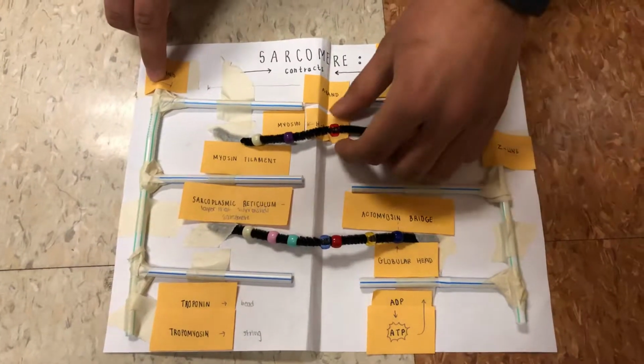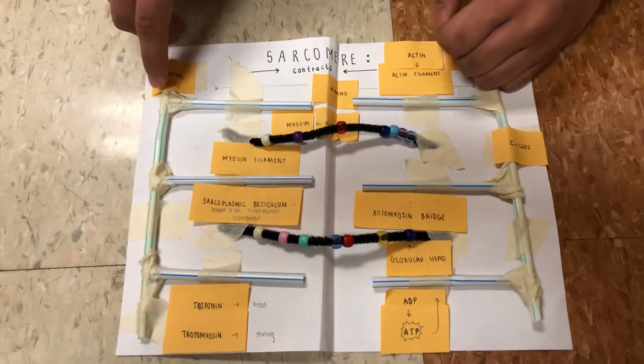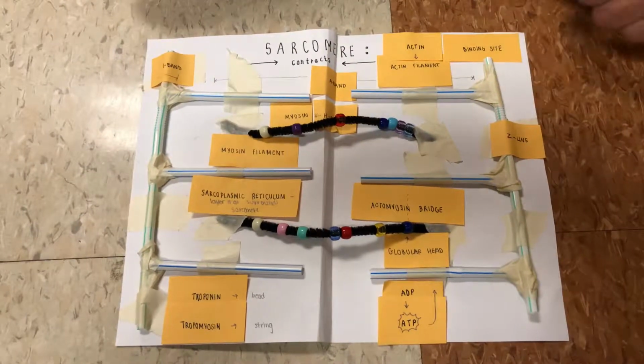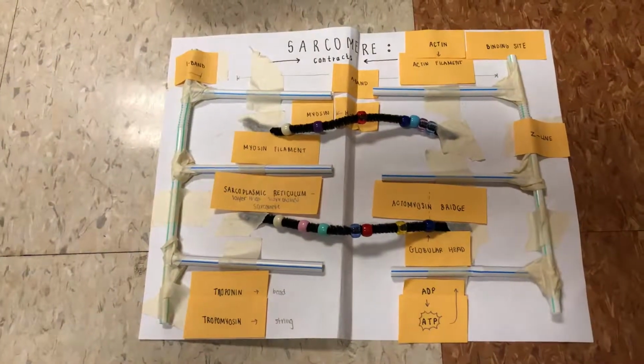myosin, a thick contractile protein filament with protrusions known as myosin heads; tropomyosin, an actin-binding protein which regulates muscle contraction; and troponin, a complex of three proteins attached to tropomyosin.